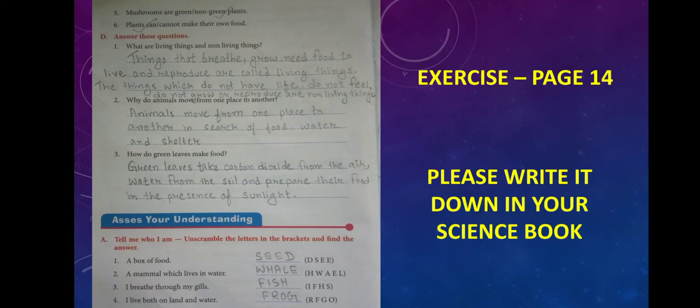Mushrooms are non-green plants. Mushrooms are white, so they are not green. The answer is non-green. Green plants make their own food. Plants can make their own food. And now we will write down the question answers. You have to write down the question answers in your notebook and also in your book.